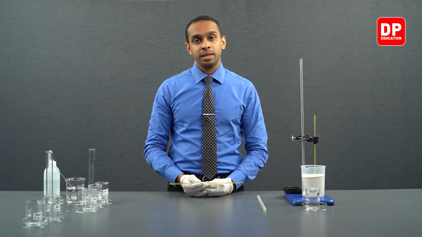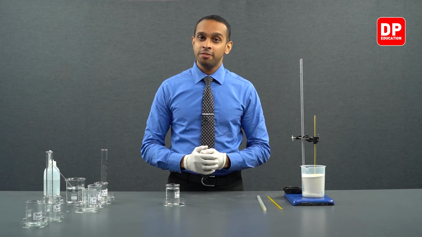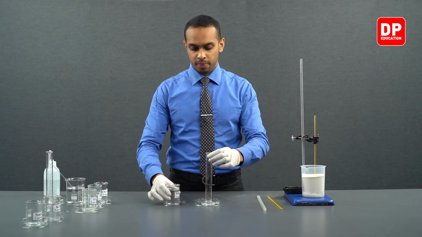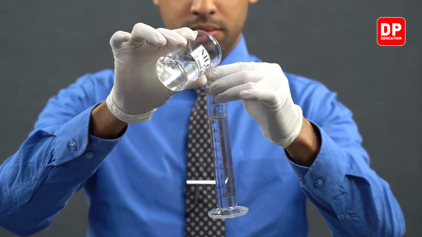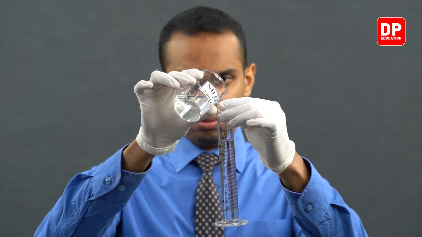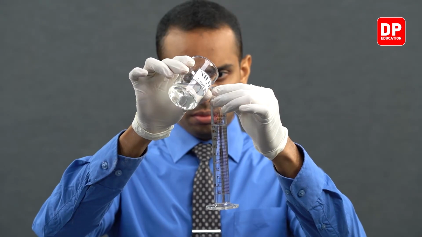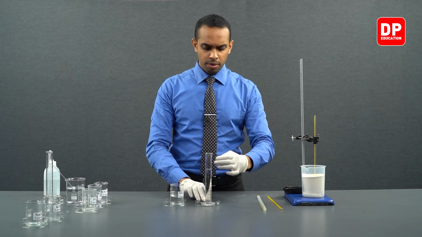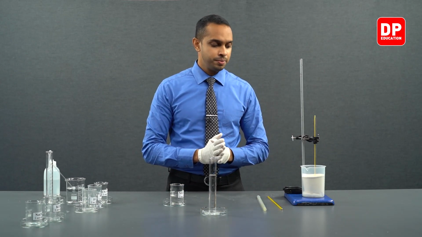Now, let's take a measuring cylinder and measure 50 milliliters of ammonium hydroxide. We have measured here 50 milliliters of ammonium hydroxide.